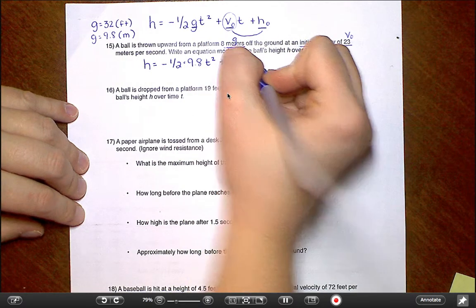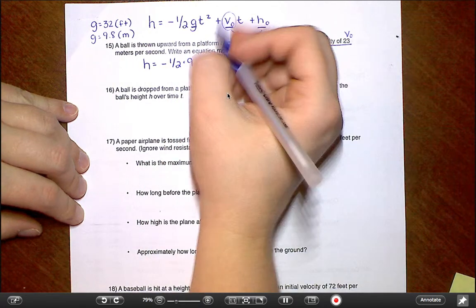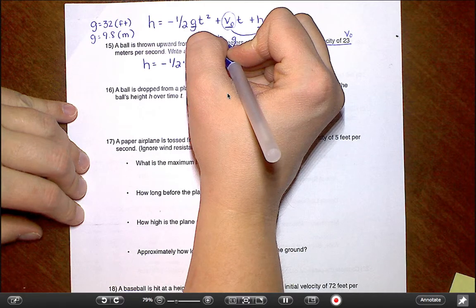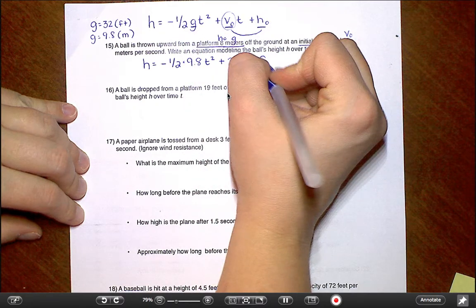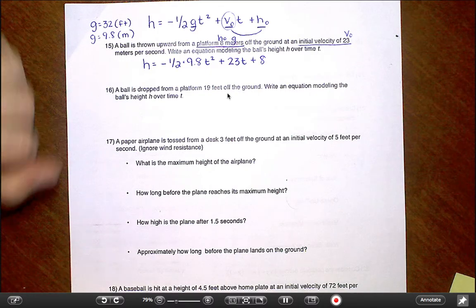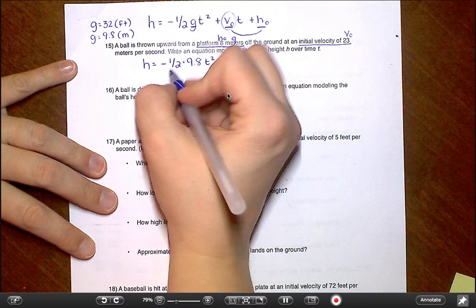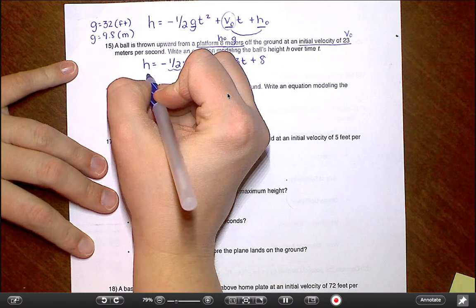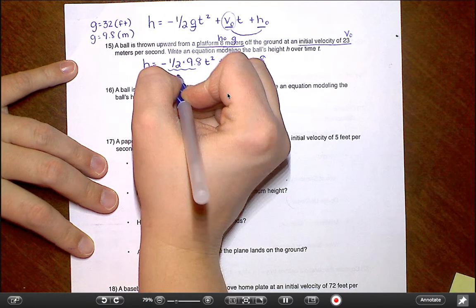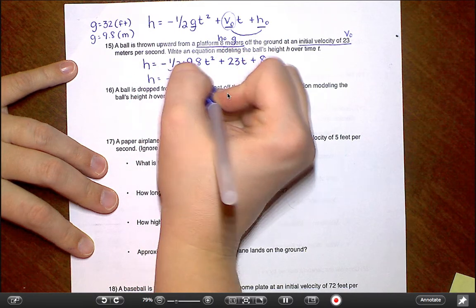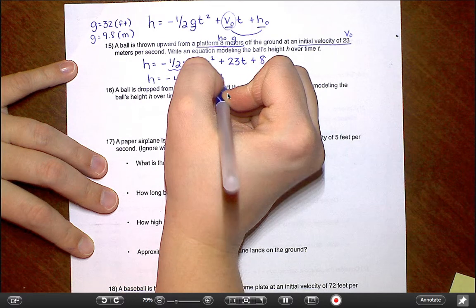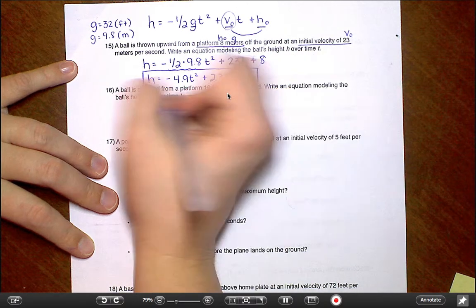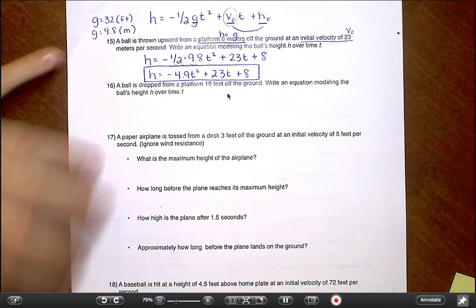And then h sub 0 is your initial height. That's where we're starting. So we're on a platform 8 meters off the ground, so this is my h sub 0. Now, the only thing I can do to this problem to make it a little bit cleaner is to put together the -1/2 and the 9.8. And I do suggest that you do that. So my equation would be -4.9 t squared plus 23t plus 8. And that is my answer.